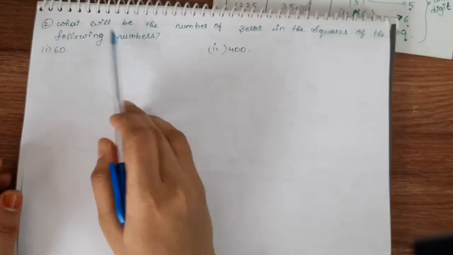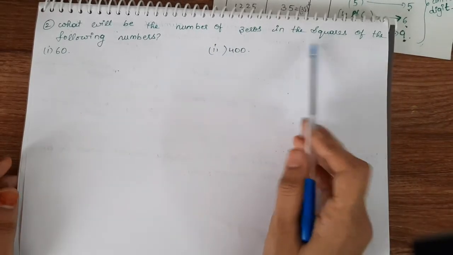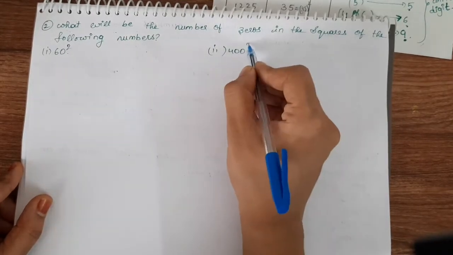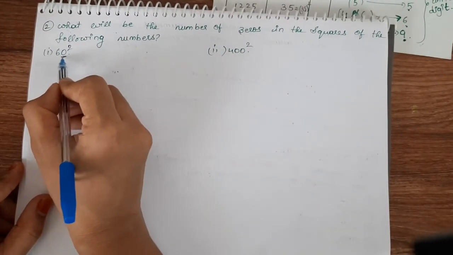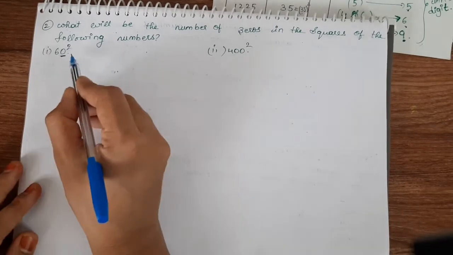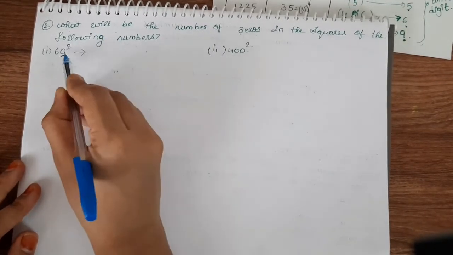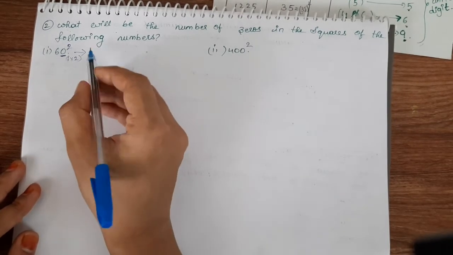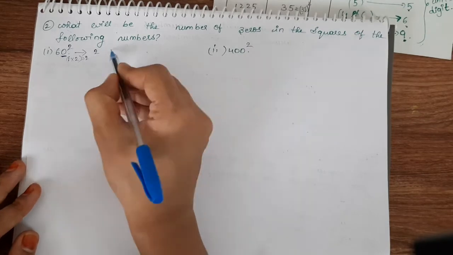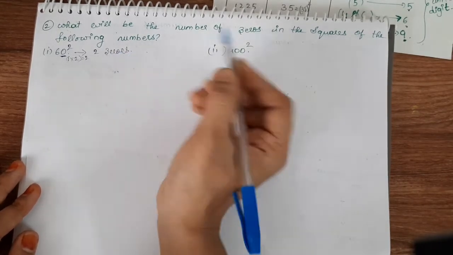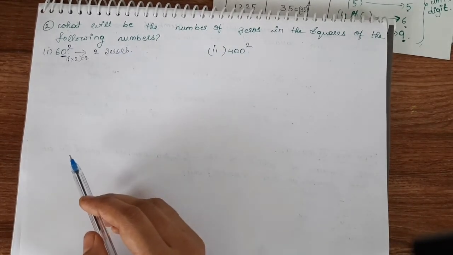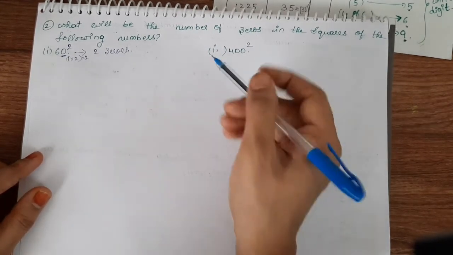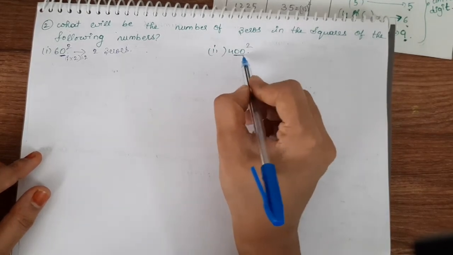The next question is, what will be the number of zeros in the squares of the following numbers? They are asking the squares of the following numbers. Here the number has 1 zero, so its square has how many zeros? You need to multiply 1 into 2, so you will have 2 zeros, as you have already learned in the previous class. Here the number of zeros is 2.